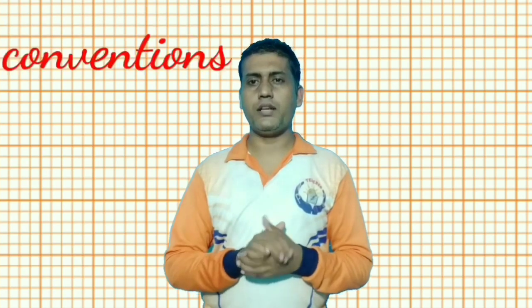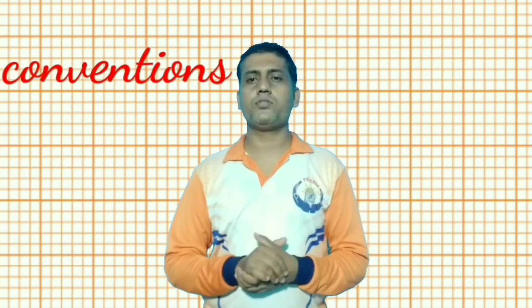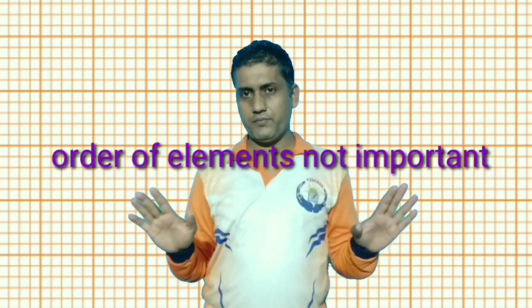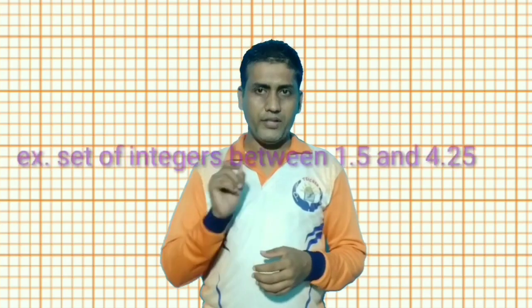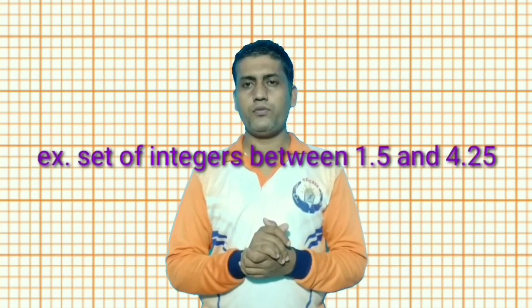Now there are some conventions on how to write them. The first convention is that the order is not important. When you write down or list them, the order is not important. Let us take one example for it: the set of integers from 1.5 to 4.25.